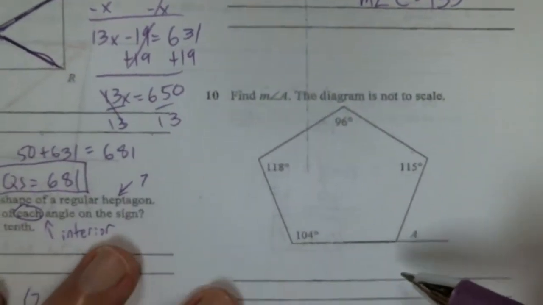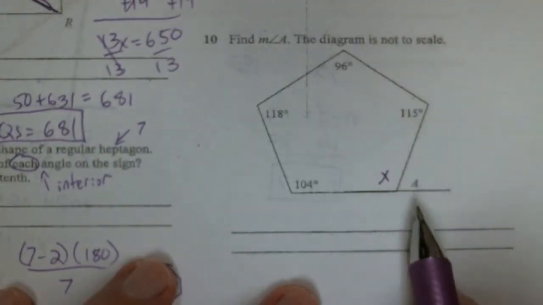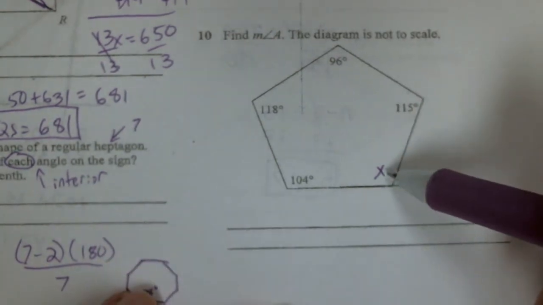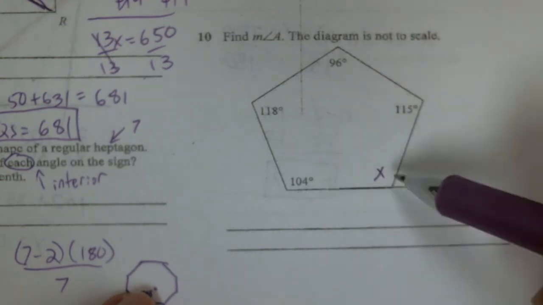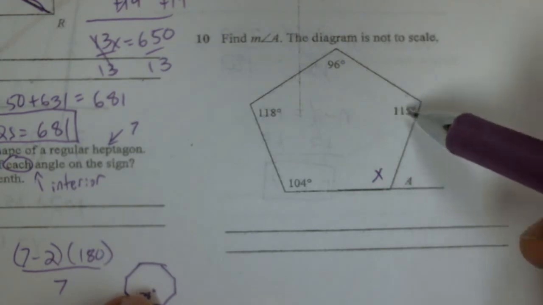Okay, number 10, this is the one where we have to find the mystery angle. I'm going to put an X in here even though that's not what they're asking for. They're asking for this outside angle A. But to find the measure of angle X, what I need to do is I need to find the sum of all of these angles. Now remember, this is not a regular pentagon because all the angles are different.